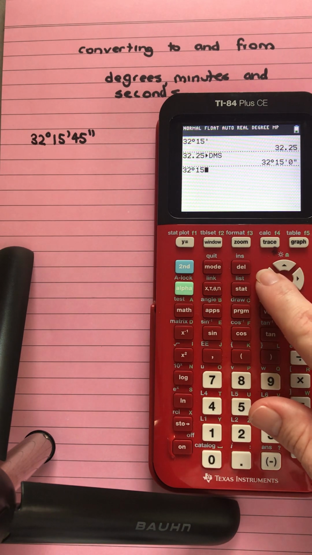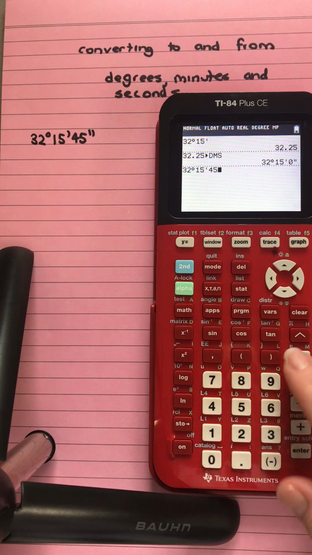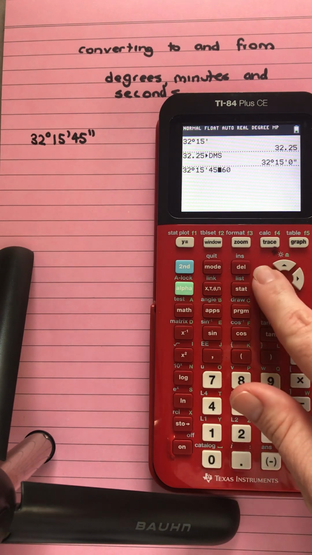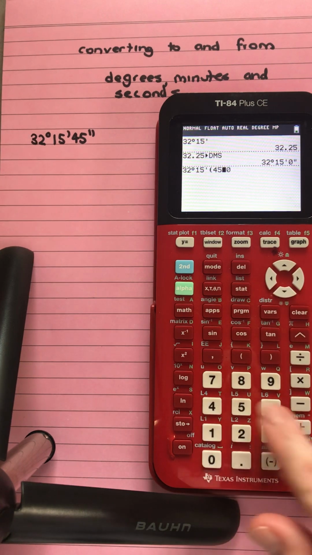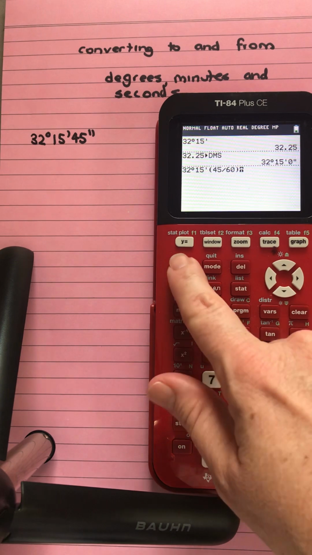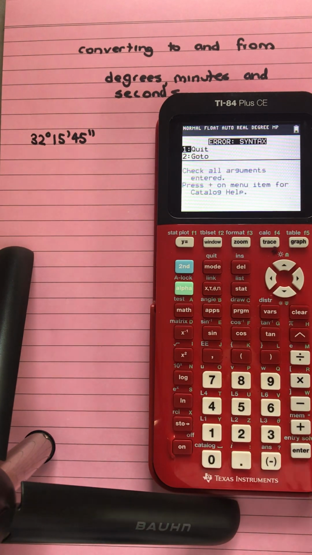So I could have put that in, I'll have a go if I can do it 45 over 60, put my brackets around it. I'm not sure if that will add it on or not, so I'll give that a try and then I'll show another method if that doesn't work. And use the minute sign again. It may, yep, so we've got an error there.